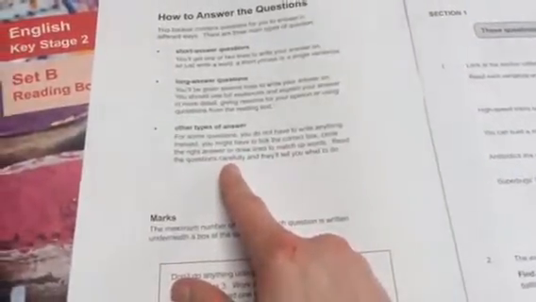Then you get longer answer questions, and you'll be given several lines to write your answer on. And you should use full sentences and explain your answer in more detail, giving reasons for your opinion or using quotations from the reading text. Okay, that's important, using quotations. There are times you must do that. Other types of answer. For some questions, you do not have to write anything. Instead, you might have to tick the correct box or circle the right answer or draw lines to match up words. Read the questions carefully and they'll tell you what to do.